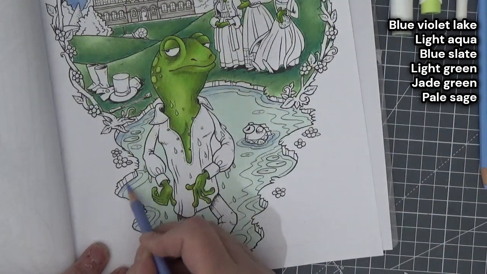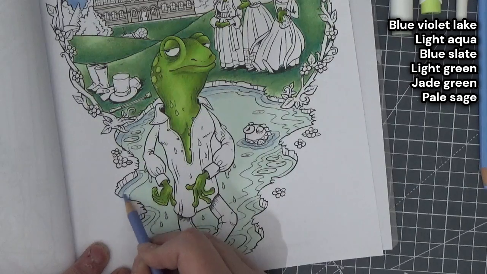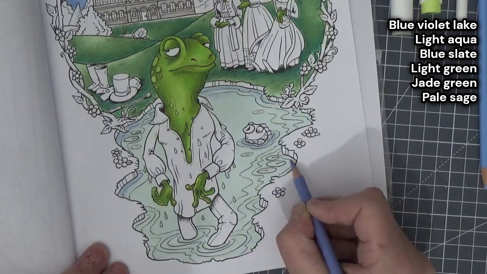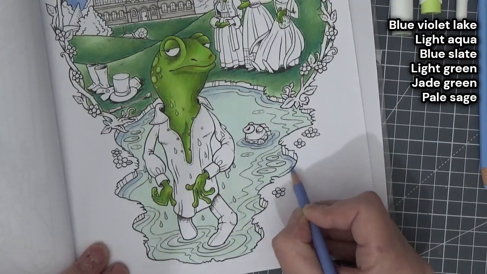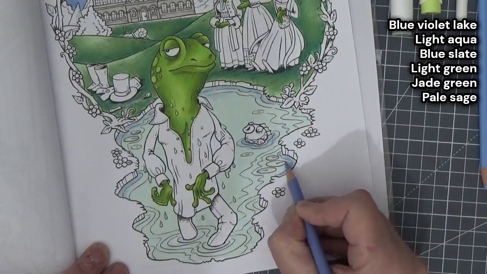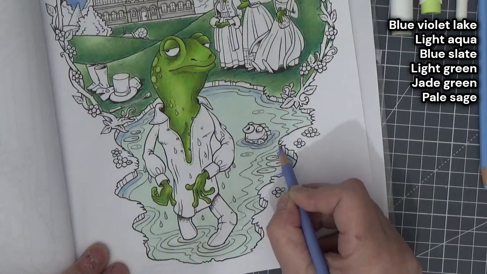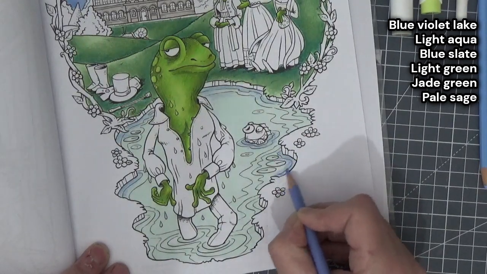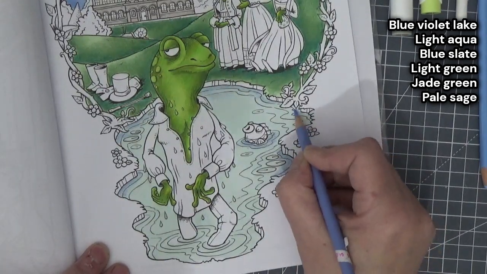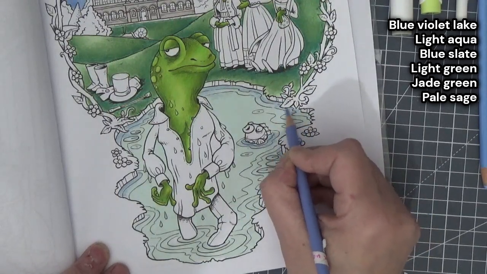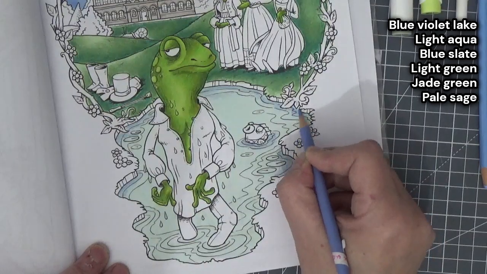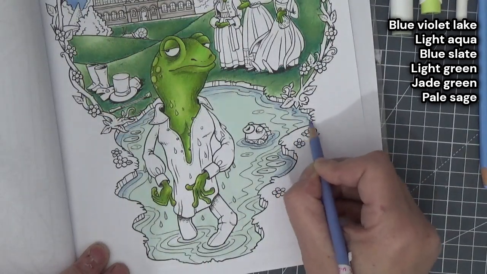And around here. So I want it to be more, I don't know, sort of the appearance of a murky pond maybe, or quite deep, and it's not just blue is what I'm going for.